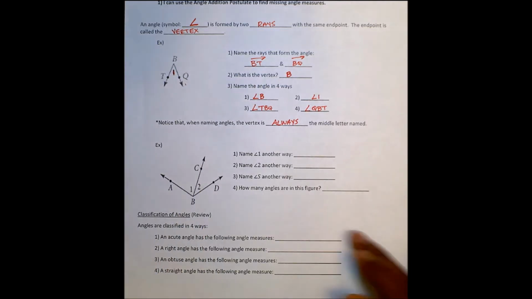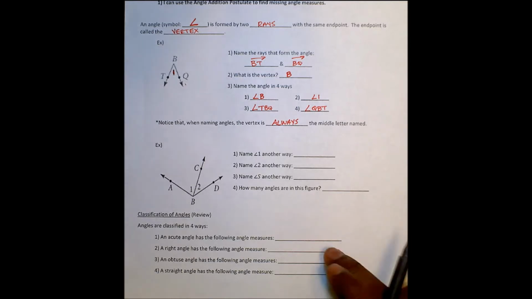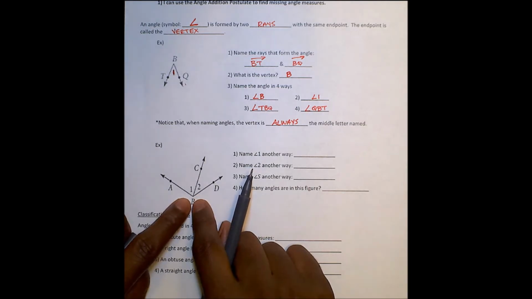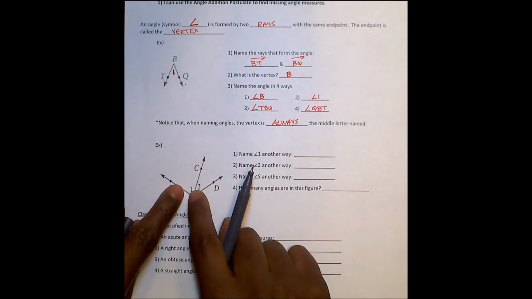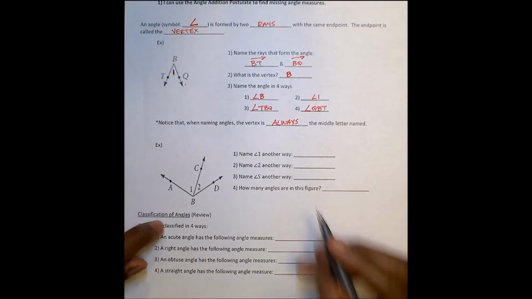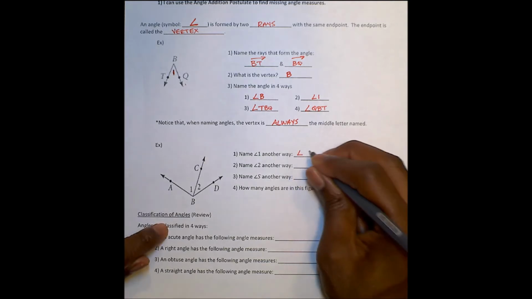I will not name angle 1 B, because if I call it B, that makes whoever's reading it not know if I'm talking about angle 1 or angle 2. Notice that B is the vertex of both of these angles. So I'm going to call it angle CBA.